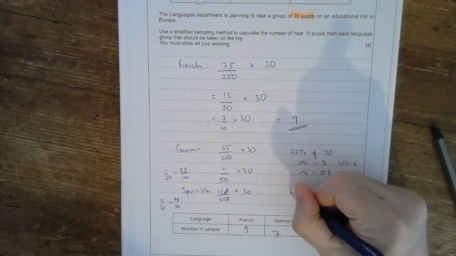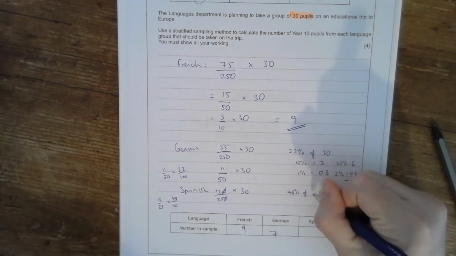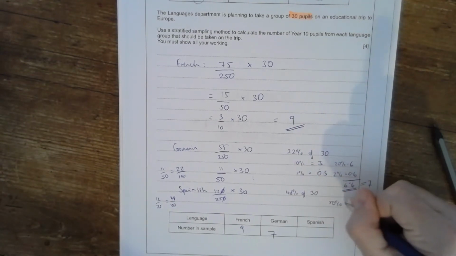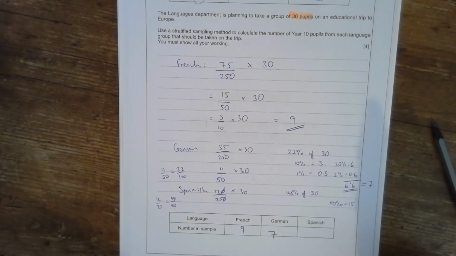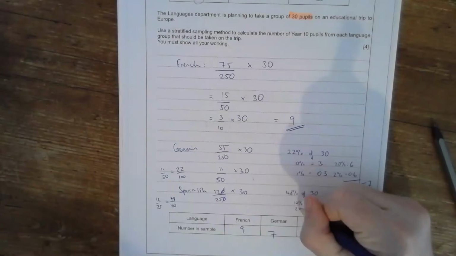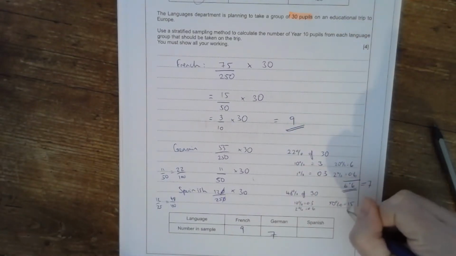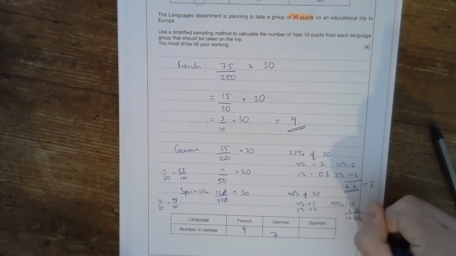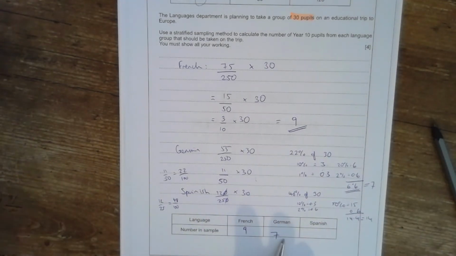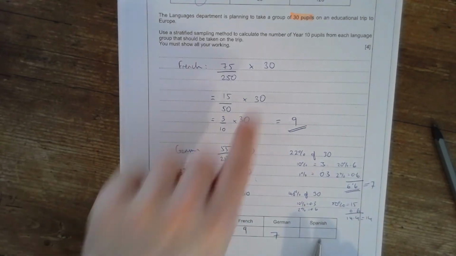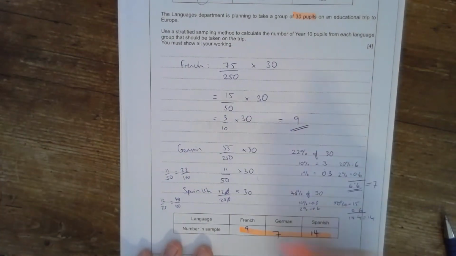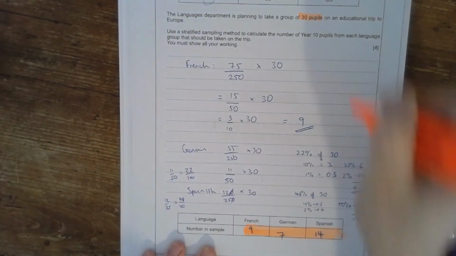So if I work out 48% of 30, well, I know what 50% is. 50% must be equal to 15. And then 10% would equal 0.3. So 2% would equal 0.6. So if we take 0.6 off there, we get 14.4. So that would suggest that we'd round that to 14, which is exactly what we had. You always have to make sure that this table will add up to the number we said, 30, and those numbers will. So that is how we do a stratified random sample fairly. Okay?